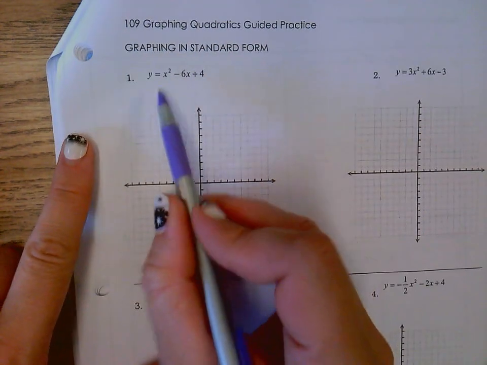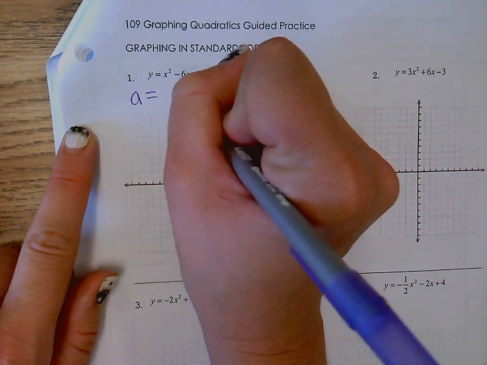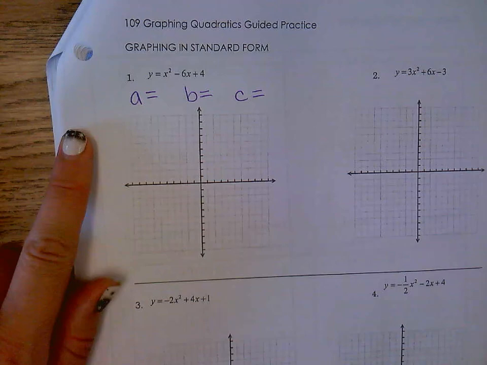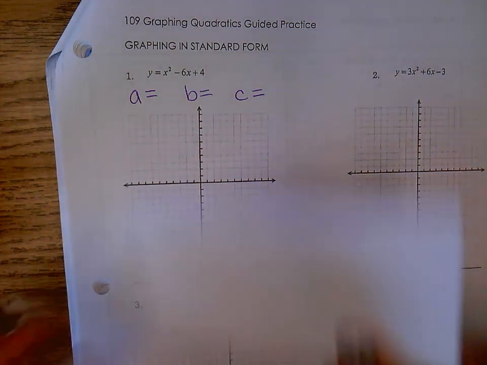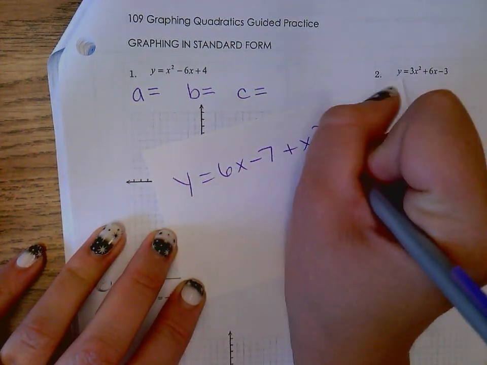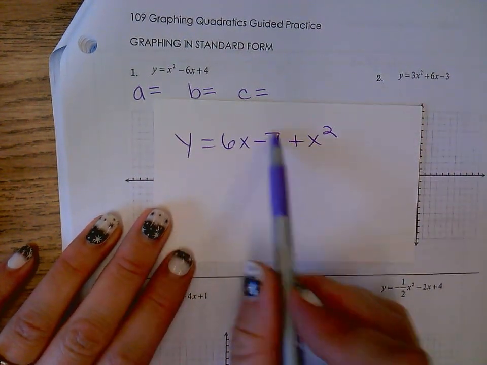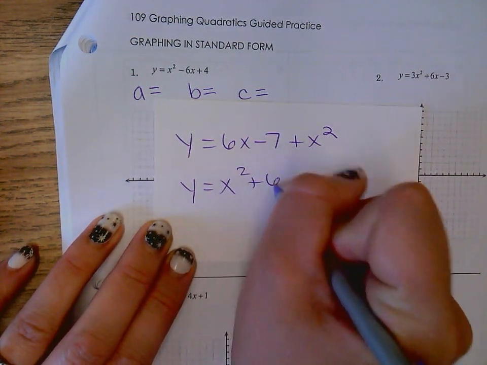One thing I always do when I'm starting a problem like this, I like to identify my A, my B, and my C value before I start the equation, because sometimes someone might write it out of order. So if you get a problem that looks like this, y equals 6x minus 7 plus x squared, you can't read your A, B, and C value until it's back in standard form, right?